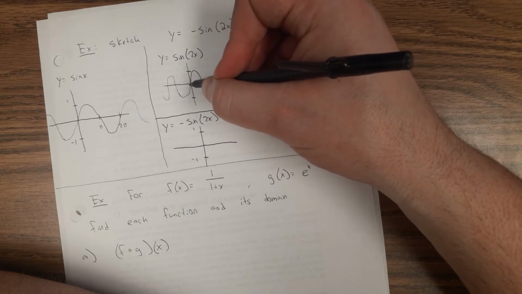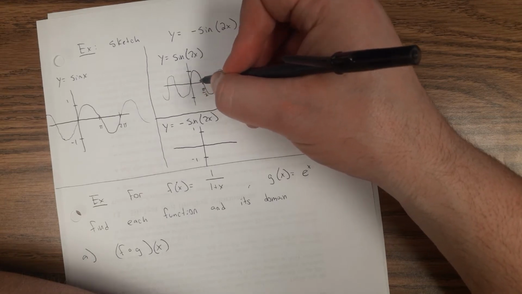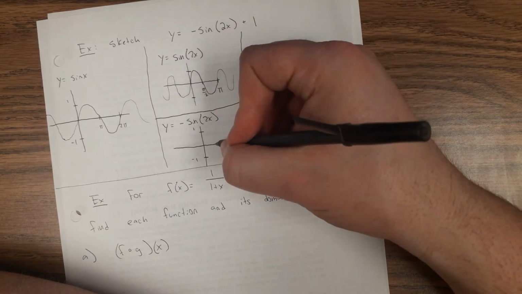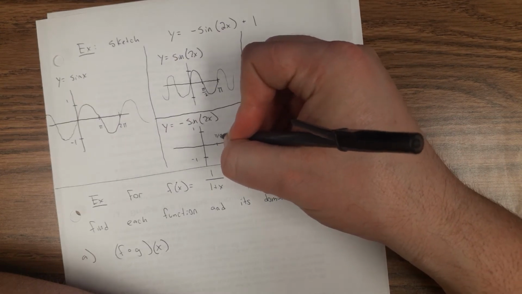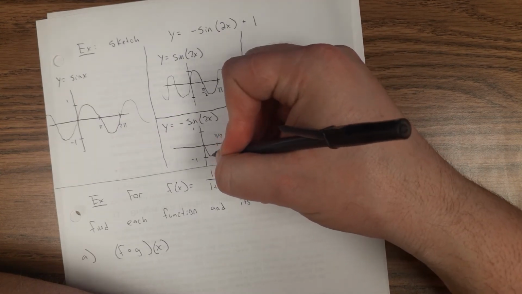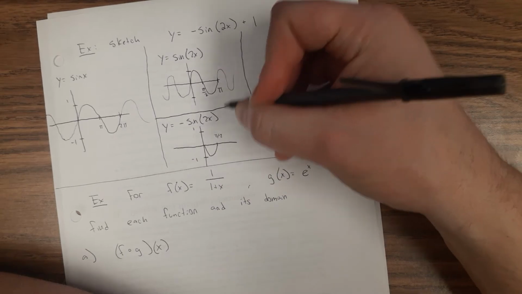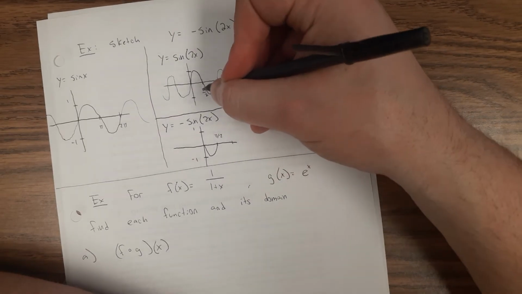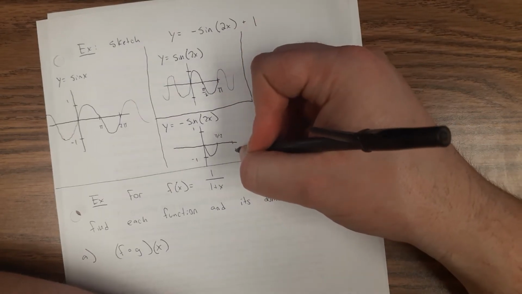This graph has an upward hump between 0 and pi over 2. My new graph is going to have a downward hump between 0 and pi over 2, and then this downward hump is going to become an upward hump.